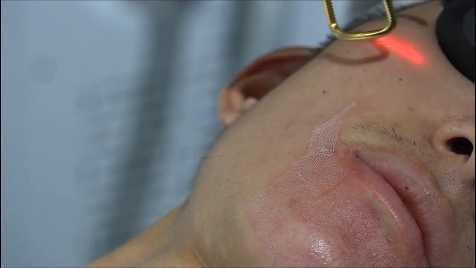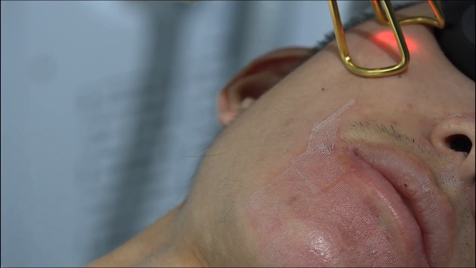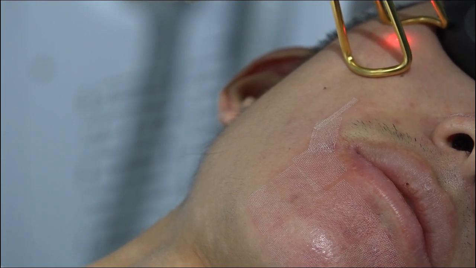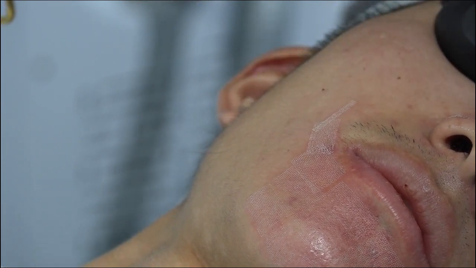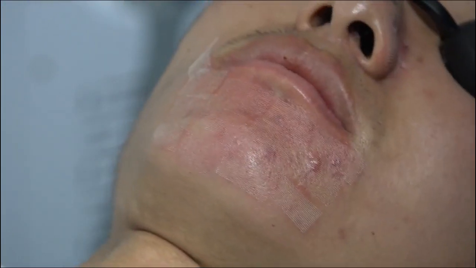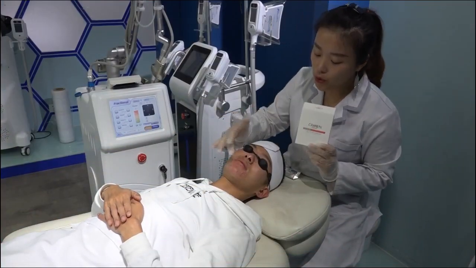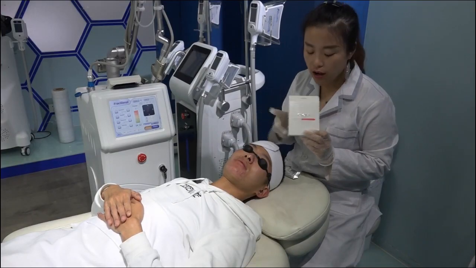Then we do the scar here. Okay. The scar also finished. Okay, after treatments, now we will do the after skincare.